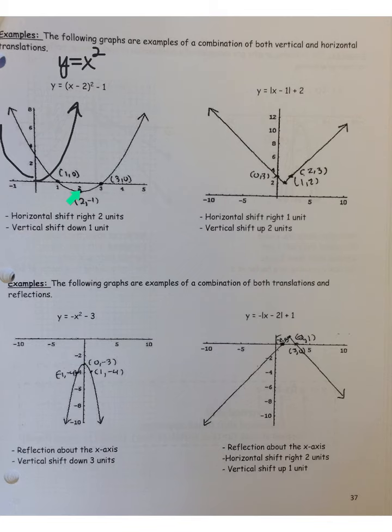Then remember, we do 1, 4, 9. So we go up 1, left 1, right 1. Now they don't have it in this picture, but the next one I would go up 4, left 2, right 2. And we'll do something like that, so don't worry about that.